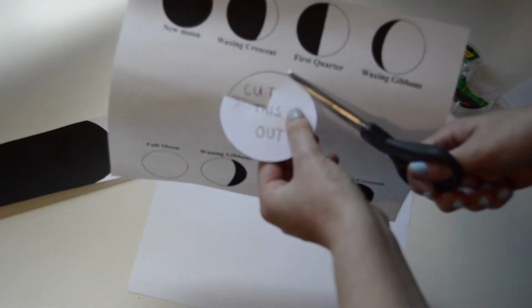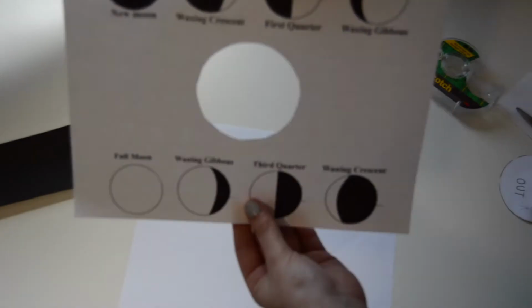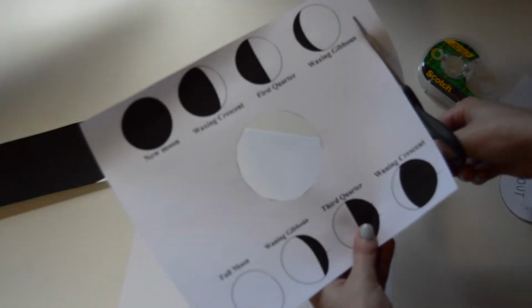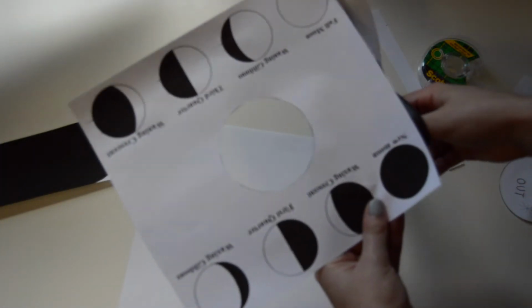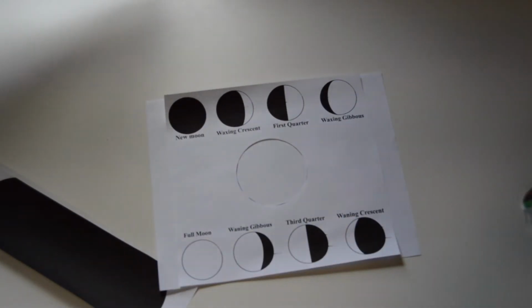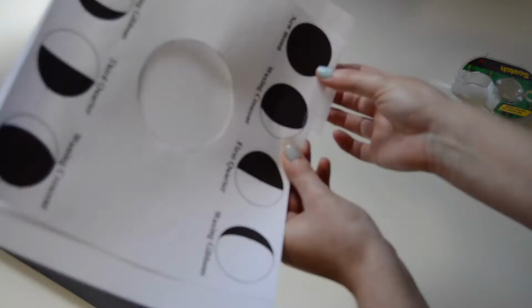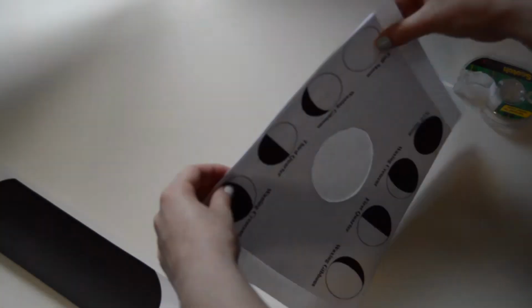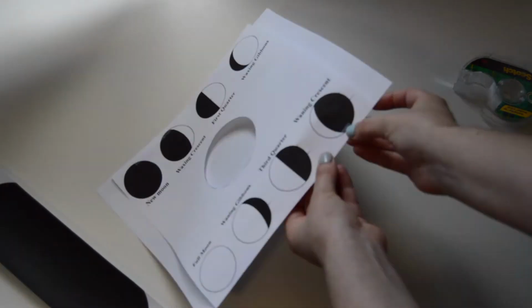Once you have all of your pieces, cut out the black shapes and then cut out the circle in the center of the main worksheet. Once you have that done, cut off the sides of the worksheet with the moon phases as shown, and then tape the paper into the center of the blank paper at the top and the bottom. This should create a little space in between the 2 sheets of paper for you to slide something through.